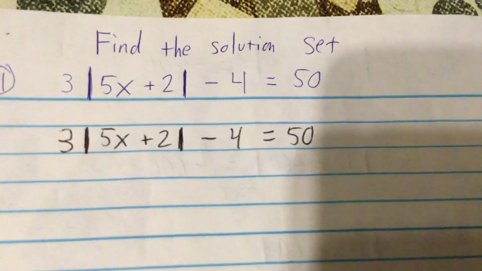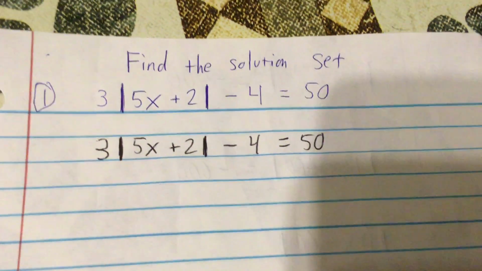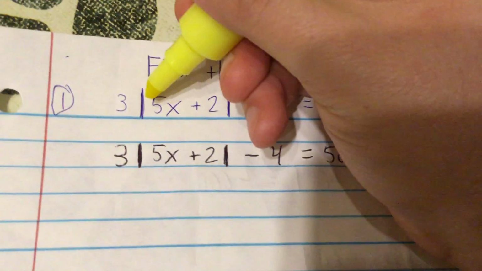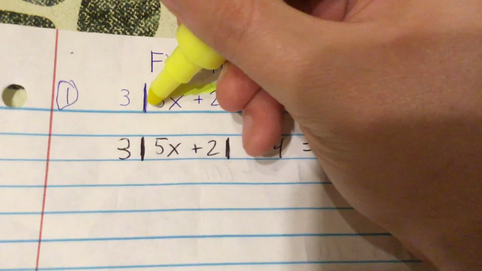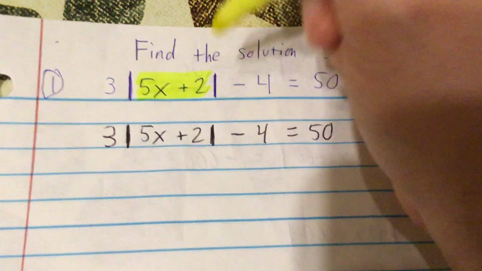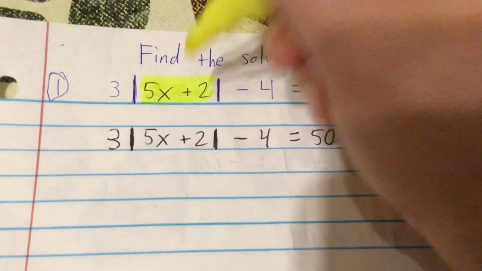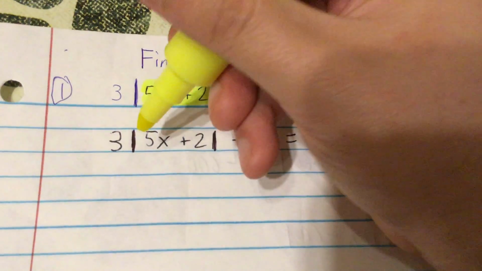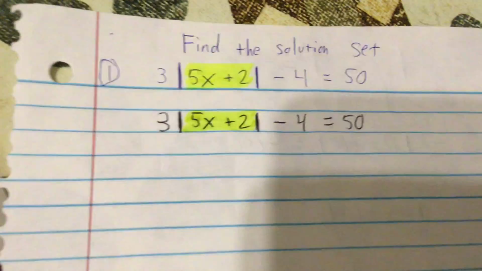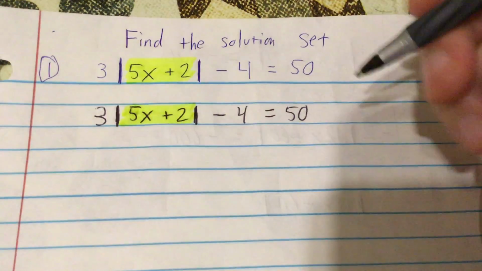So what do we do? We need to do algebra before we solve for x. What we need to do is get the bars isolated. Again, you don't have to do it this way. I personally like to show that I'm getting the highlighted part isolated before I break it up into two equations if necessary. So I've got 3 times yellow minus 4 is equal to 50. I'm trying to isolate the bars. So how do I isolate the yellow part if it's 3 yellow minus 4?